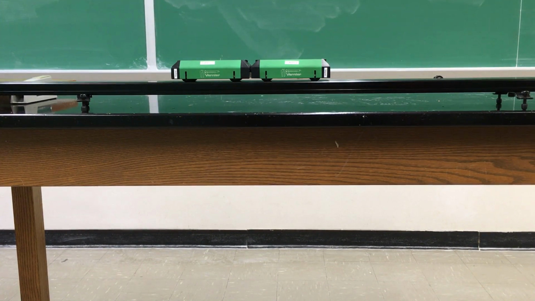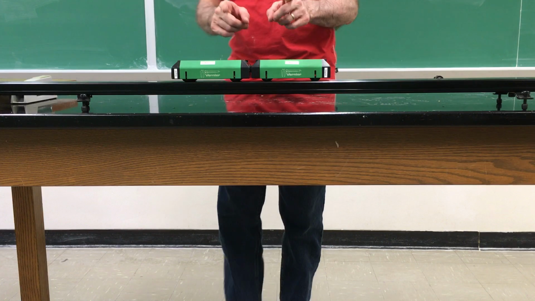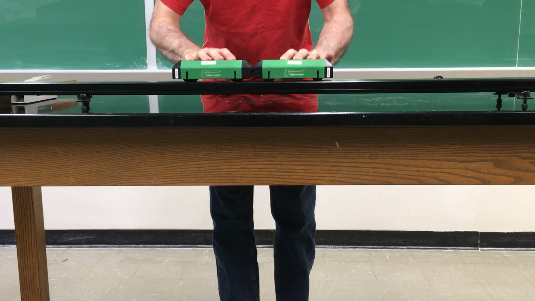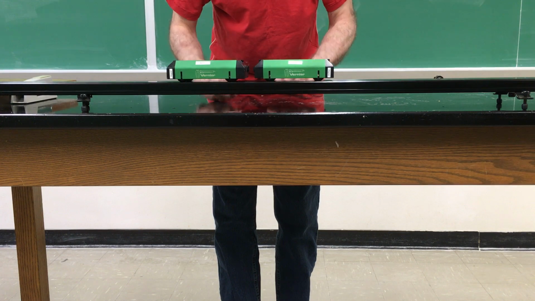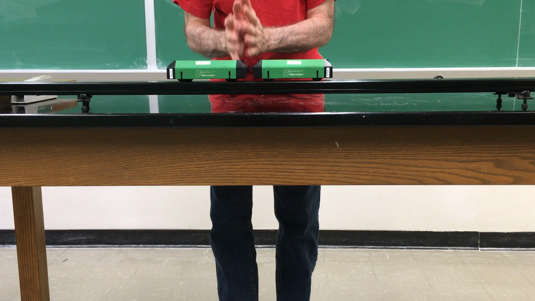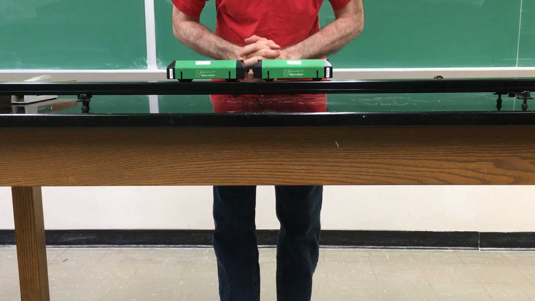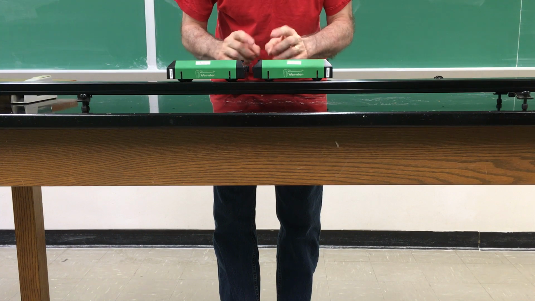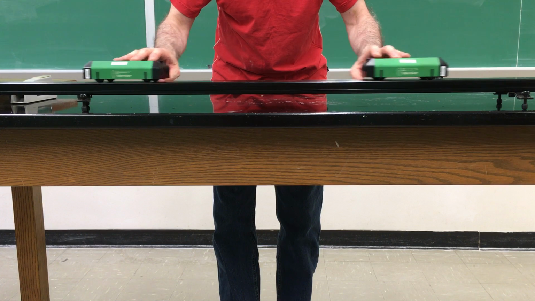Let's consider the results of a collision. The laws of physics are the same as they are for all sorts of things that we've considered before, but now the forces that are interacting between two objects when they come together interact for such a short period of time that it's hard to keep track of what the acceleration is doing and what the velocity is doing. So what we want to look for is to see if there's some quantity that's conserved when these two guys bang together.